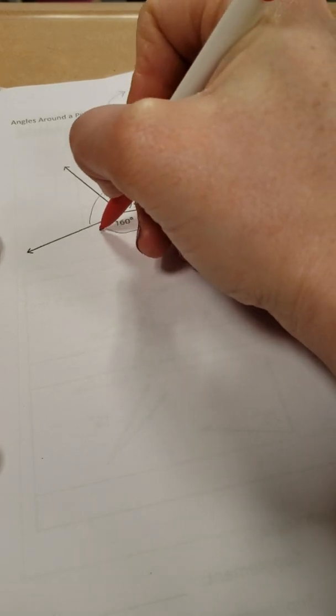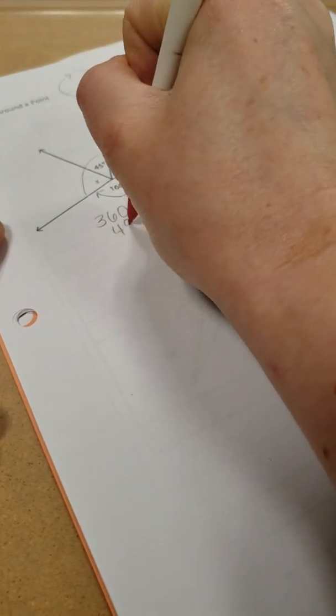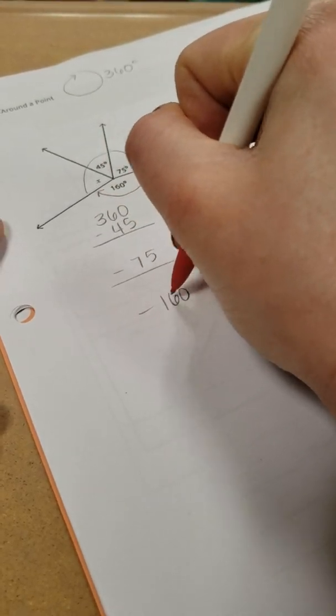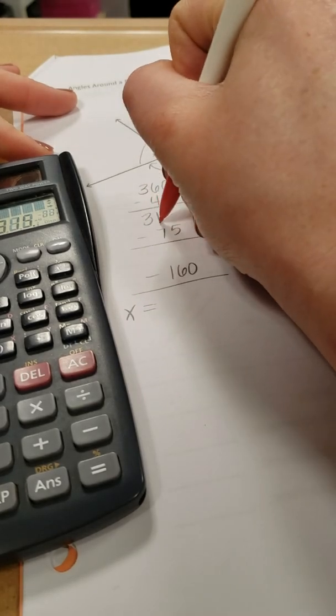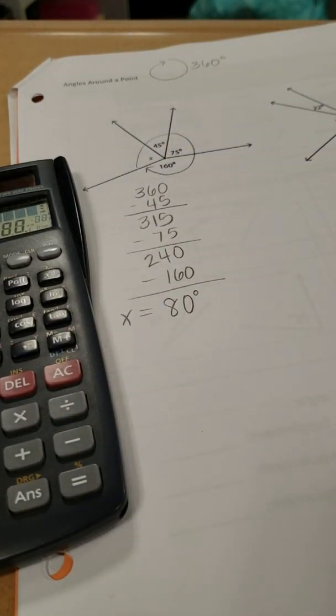There's two more problems that show up here, and they talk about angles around a point. So you need to know that as you go around in a circle, you are actually completing 360 degrees. With that in mind, since these all go around and complete a circle, we can actually take 360 degrees, taking away the 45, the 75, and the 160 to figure out x. Grab our calculator, so 360 minus 45 will give us the 315, minus the 75 will give us the 240, minus the 160 will leave us with 80 degrees.